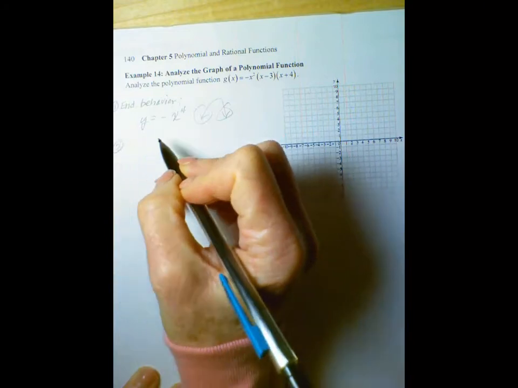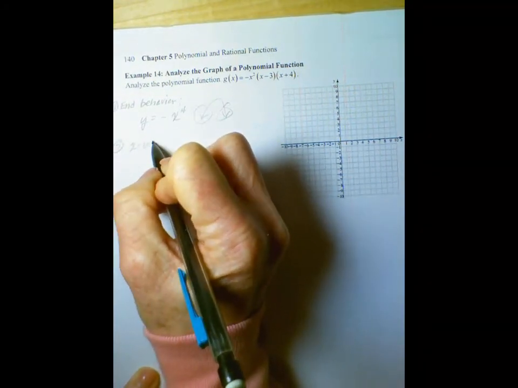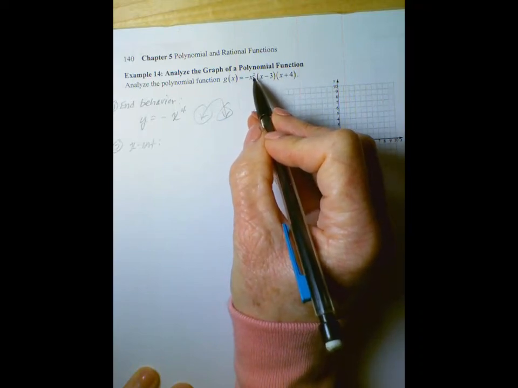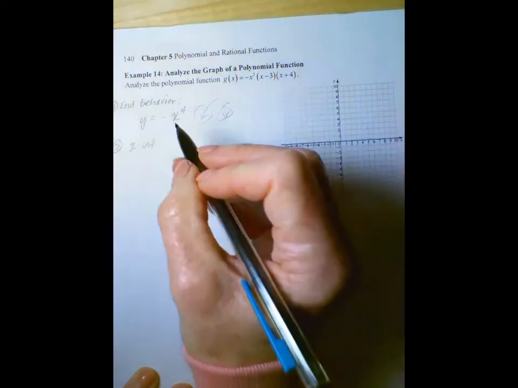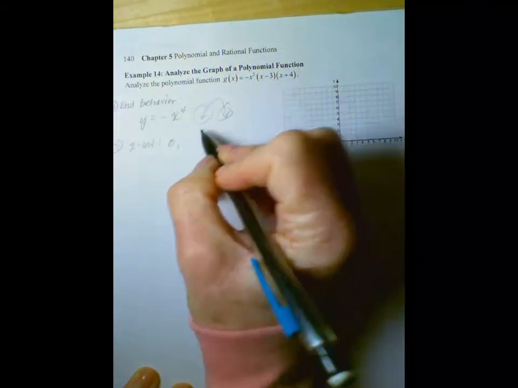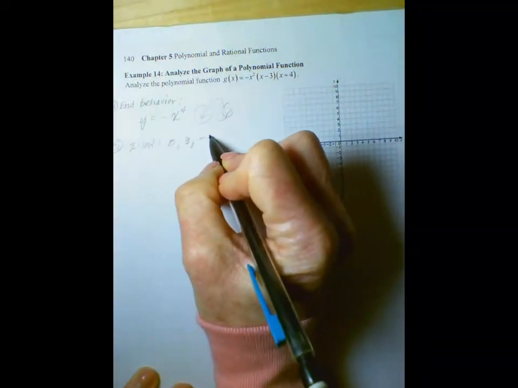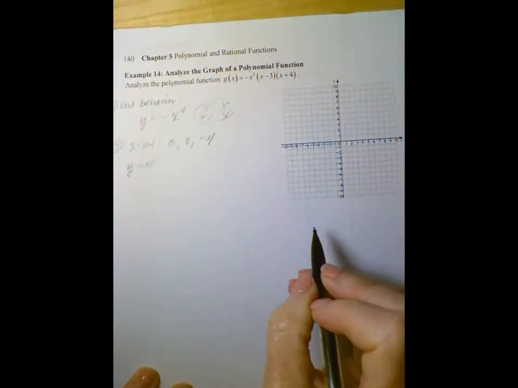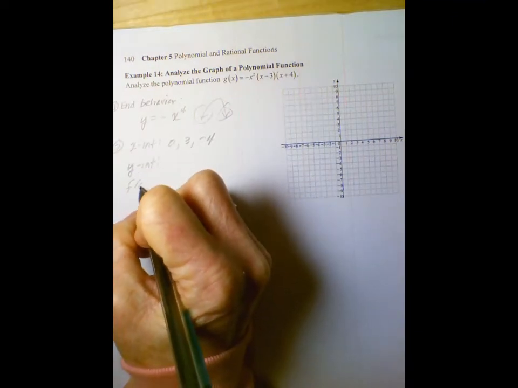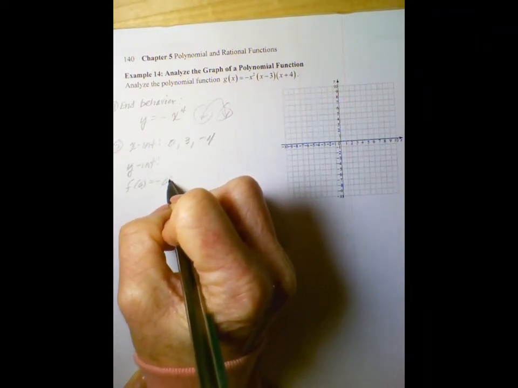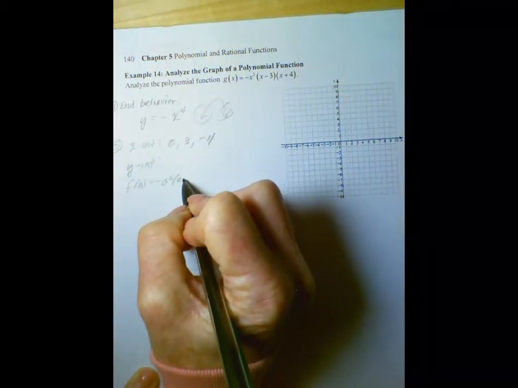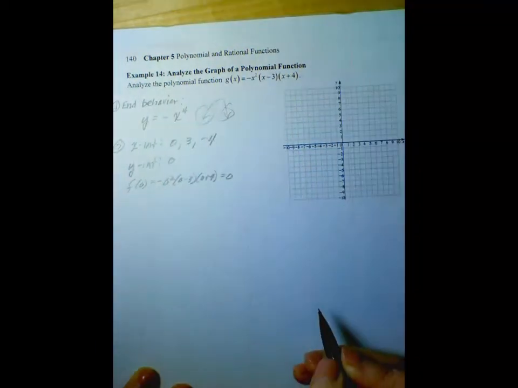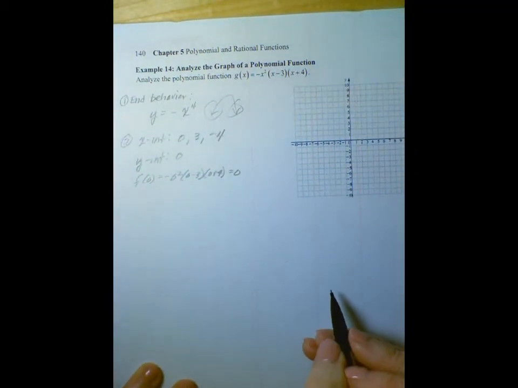The second thing says, what are the x and y intercepts? The x intercepts are, now what is it when we see this negative x squared? What's the x intercept? It's 0, yes. And then x minus 3, 3. And x plus 4, -4, right? The y-intercept, well, to find the y-intercept, we let x equal 0, but what's going to happen? -0 squared times, well, 0 times anything is just 0. I'll write it all out, but of course it's 0. So this graph does go through the origin.